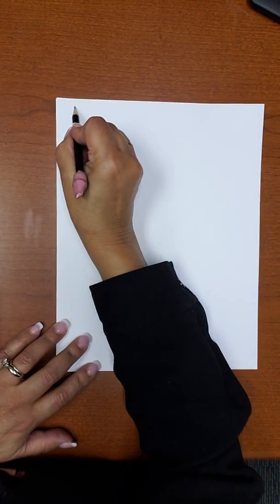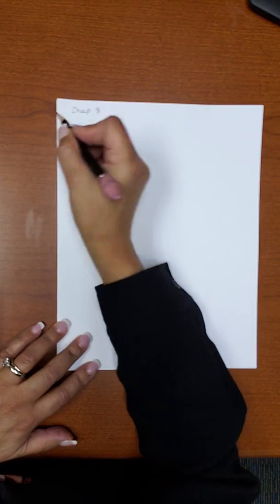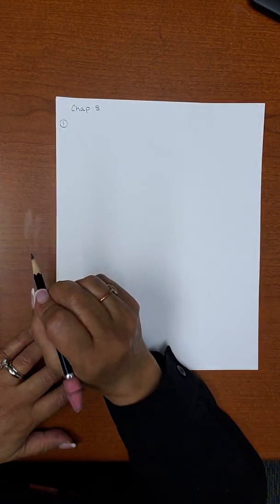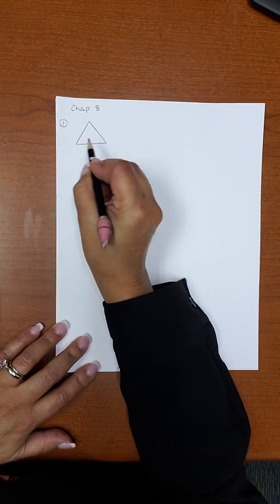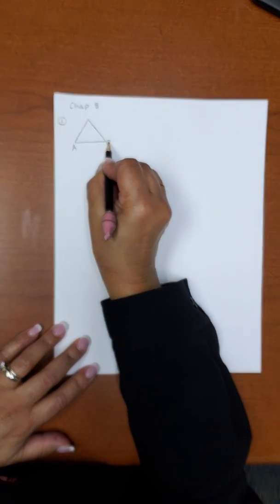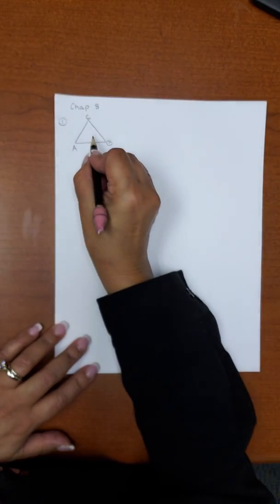Okay, this is the review for Chapter 8. In problem 1, they give you the information for a triangle. So first, draw your triangle. Put A, B, and C wherever you want. And then put the information in that they've given you.